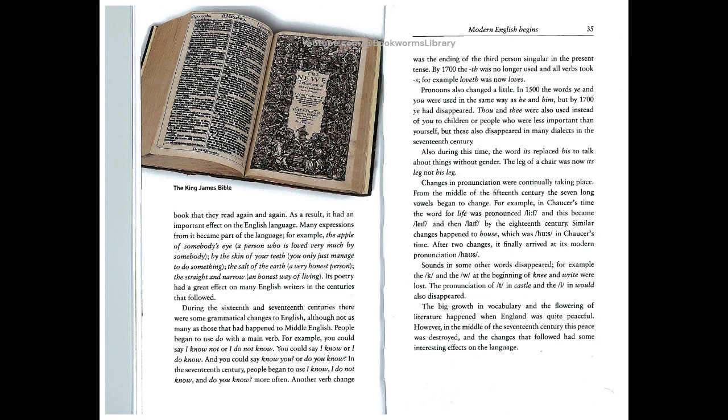Another verb change was the ending of the third-person singular in the present tense. By 1700, the th was no longer used, and all verbs took s. For example, loveth was now loves.